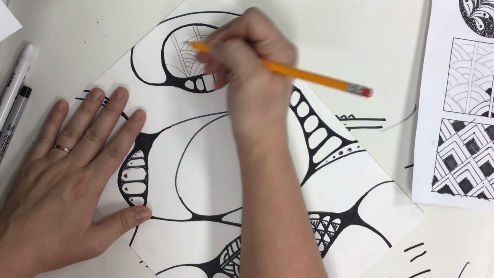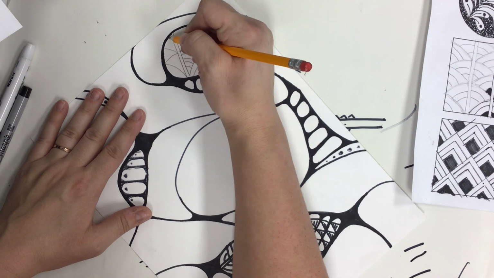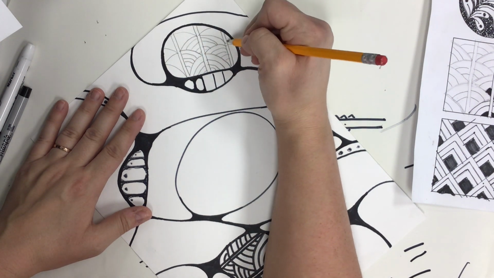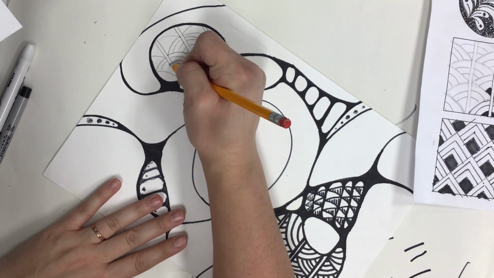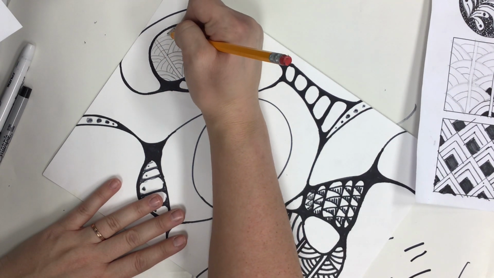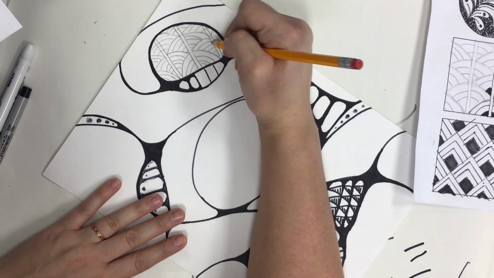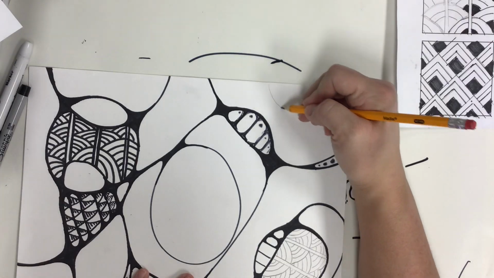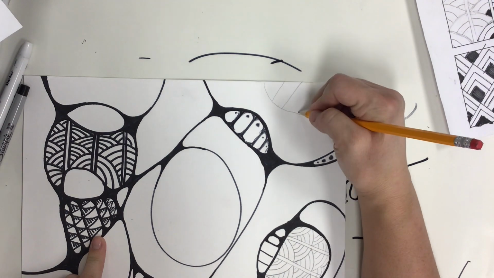Please note that I've been using this paper for demonstrations, so that is why some of the patterns have already been retraced in Sharpie. Please add all of your patterns first in pencil and make sure that you are happy with their placement before you trace them in Sharpie. Rotating your paper can also give you a new view of your artwork.